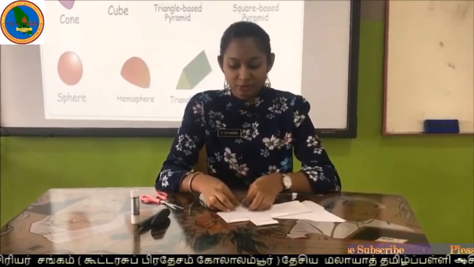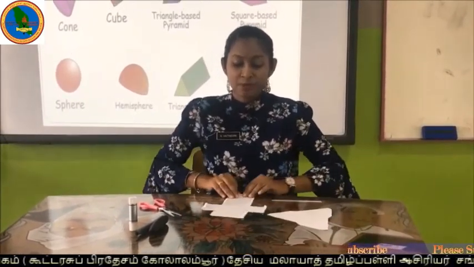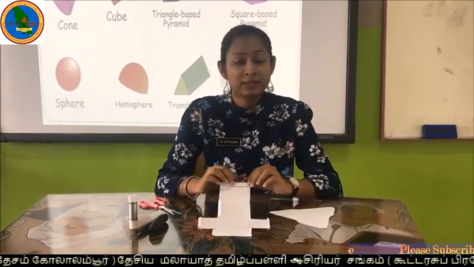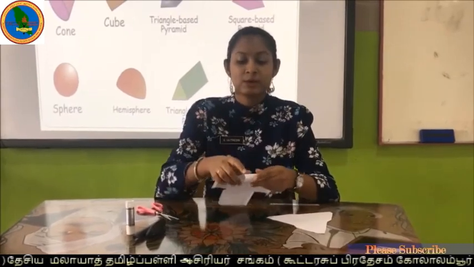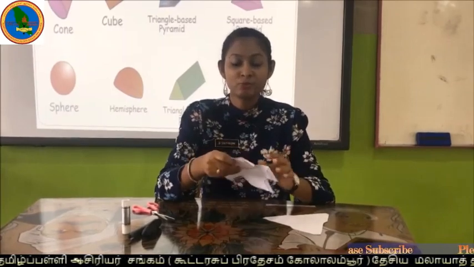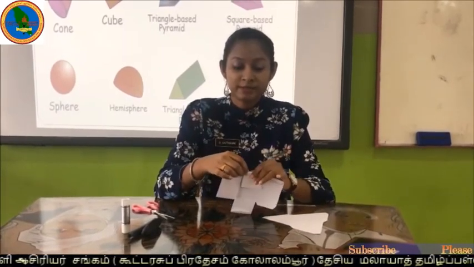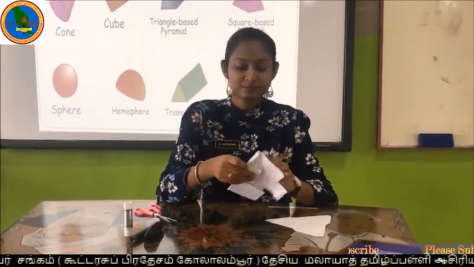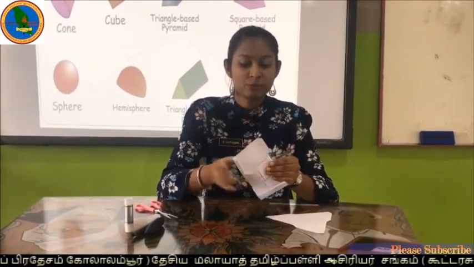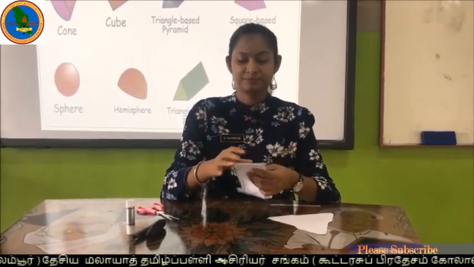When you create your own 3D shapes, you will know the sides, the edges, the vertices, the parallel lines, and how many faces one prism has. This will make you understand clearly. So I hope you will try this activity at home with the help of your parents.